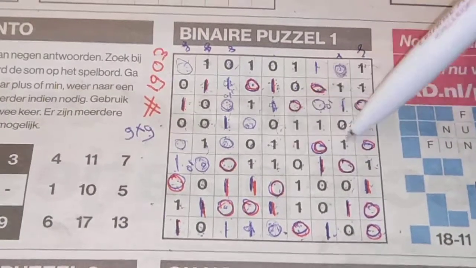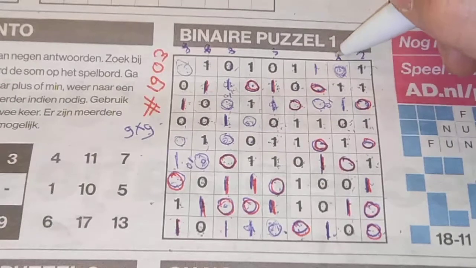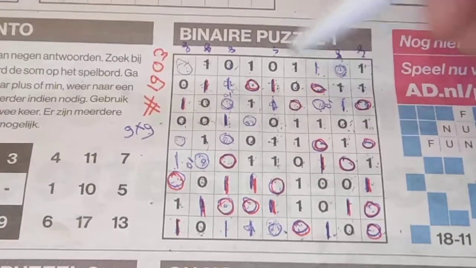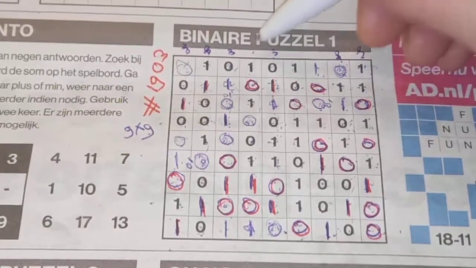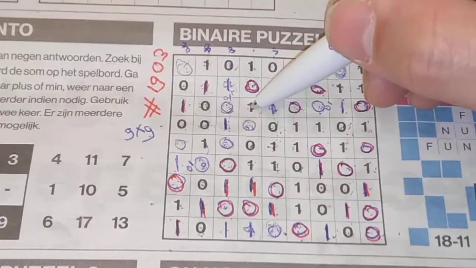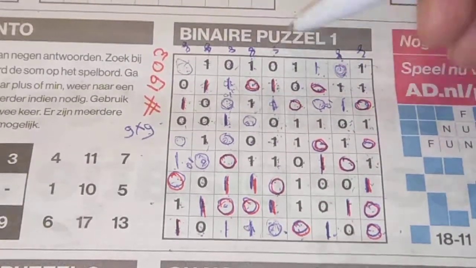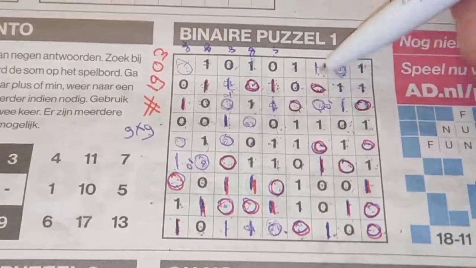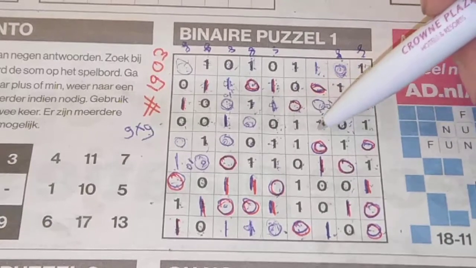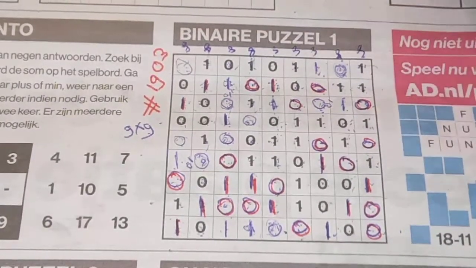This is not identical, alright? So these two columns, 1, O, 1. I do not have one, so this is only 1, 1, O, 1. Now these two, 1, O, O, 1. So columns are not identical, alright?